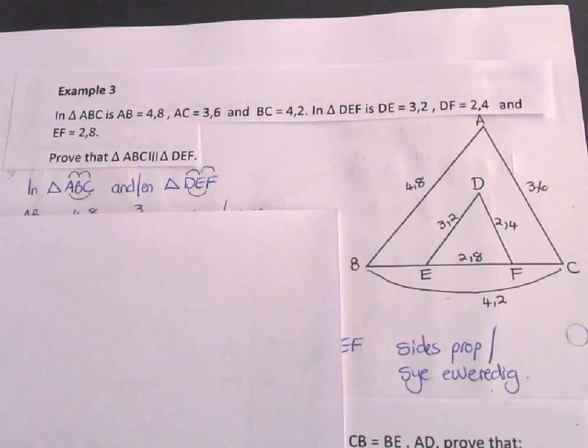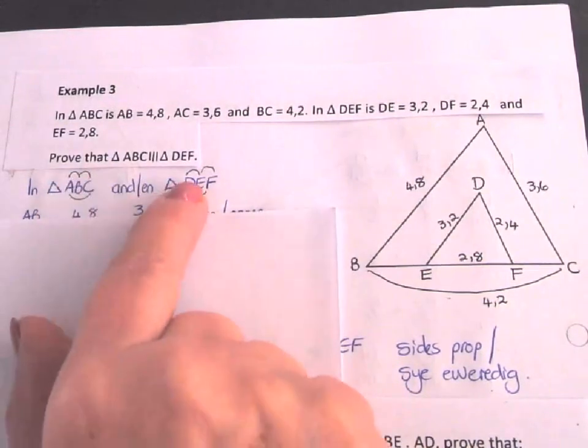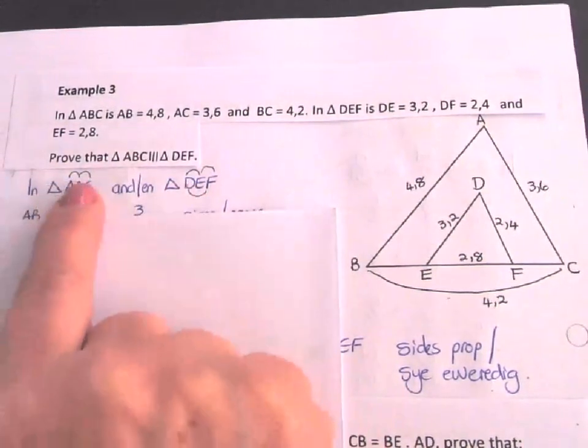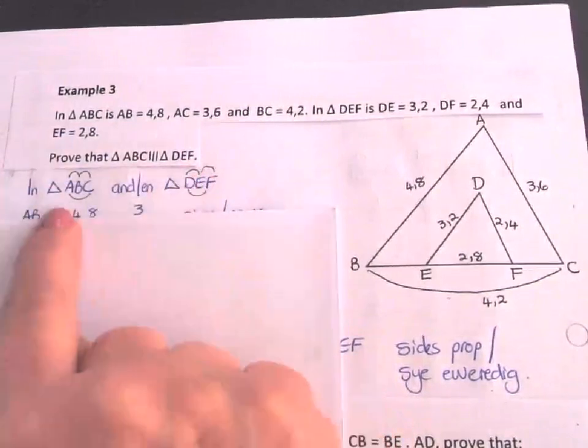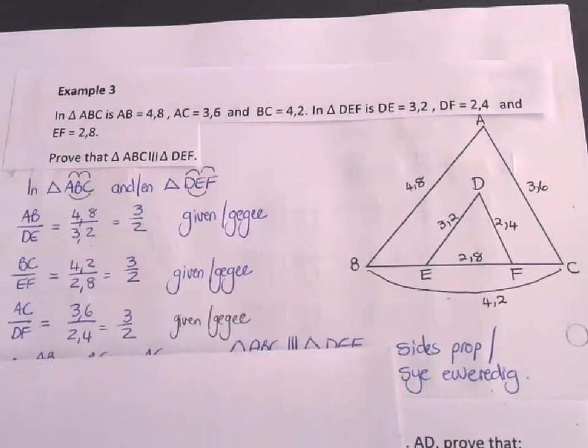So to get the three proportions, you draw a little bird on top and a smile at the bottom. And then you do left wing over left wing, right wing over right wing, and smile over smile. And you get all your answers as 3 over 2, and they're all given because they give you all the side lengths.